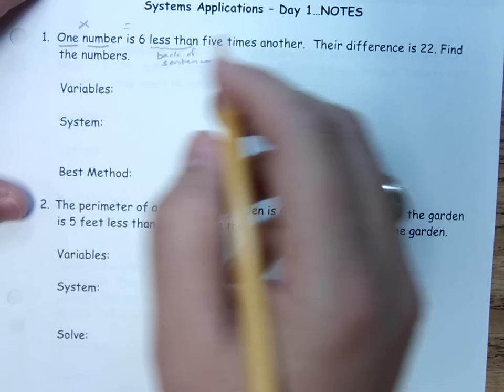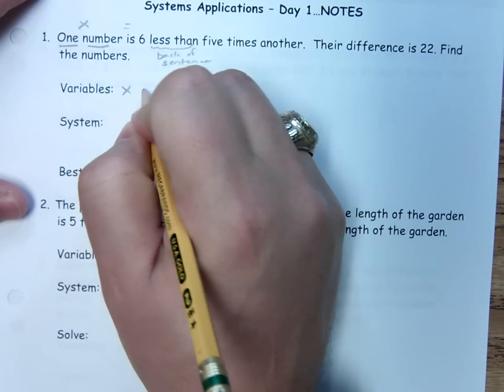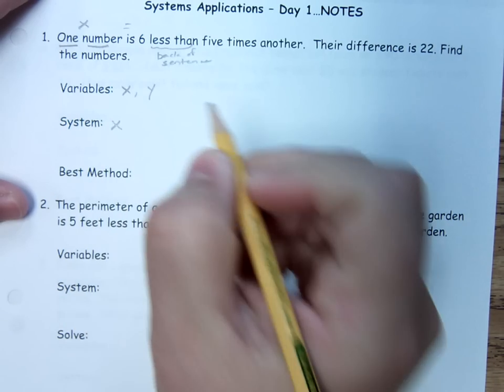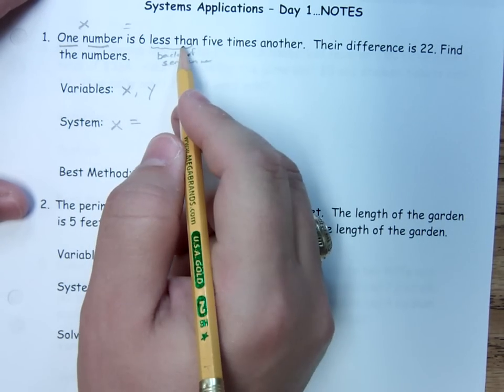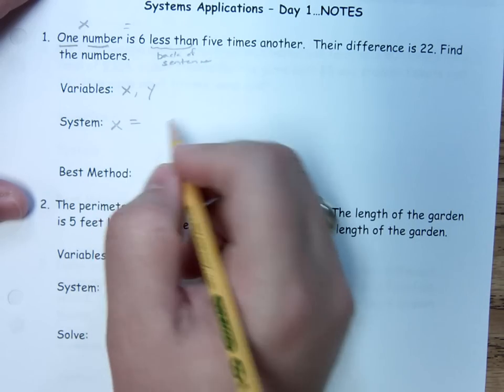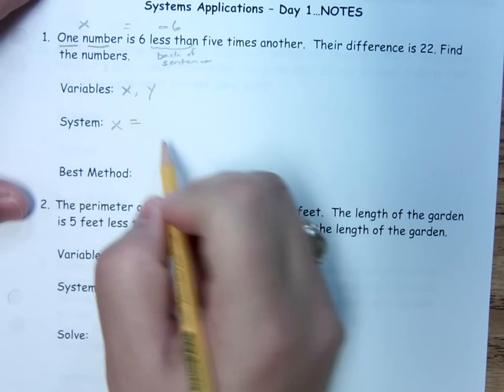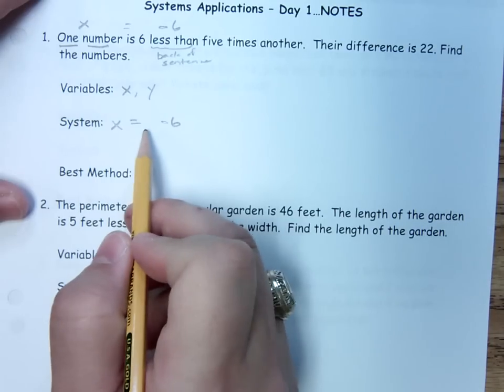So one number, okay, so here's my system, and I'm using the variables x and y. So one number, x, is 6 less than. That means it's got to go back, and less than means minus. Okay? So it goes at the back of this number sentence. Something's got to come in front of that less than.